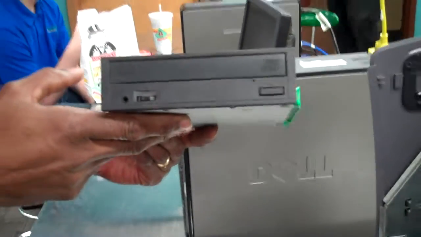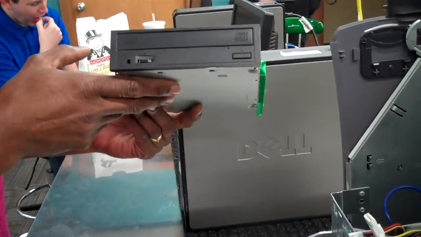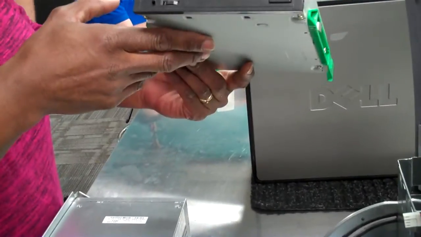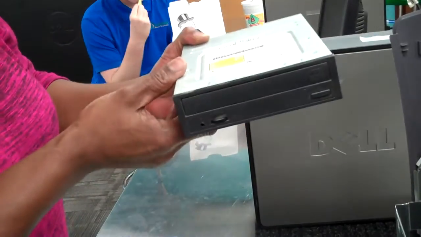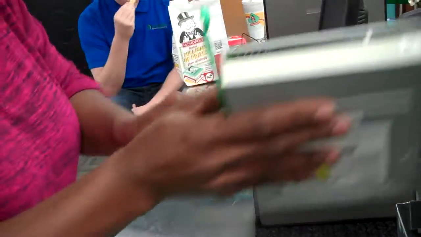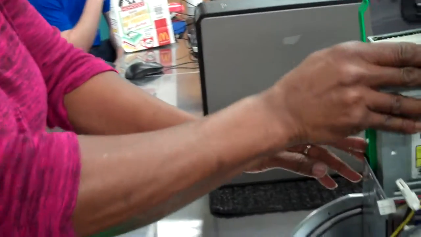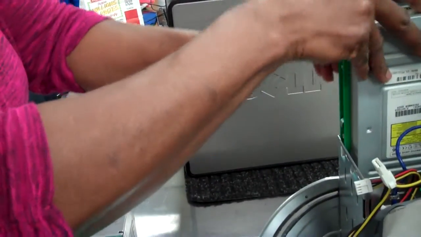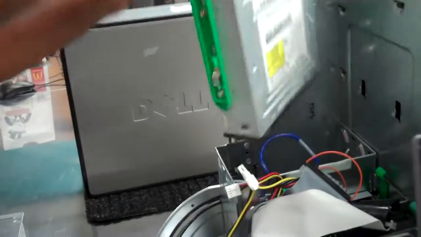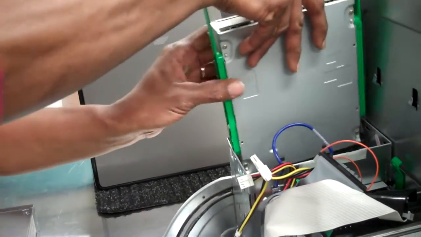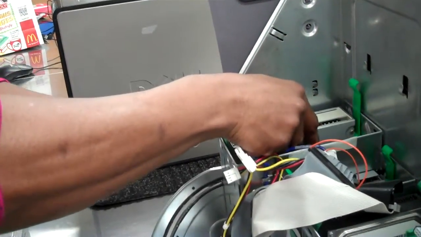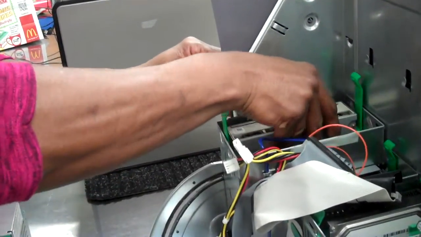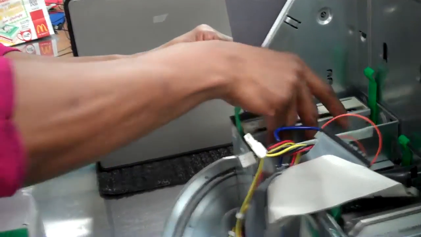This one you can also write to, so you can record, or you can access data off of it, or play movies. This one goes in like the rest and gets to a point where it snaps in.